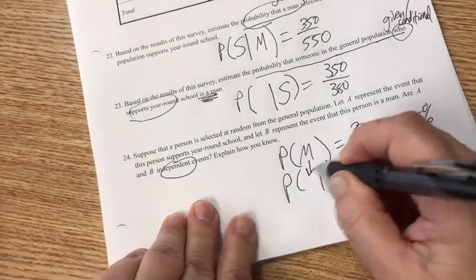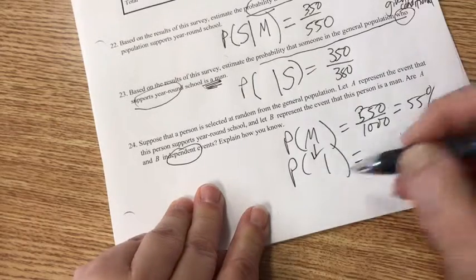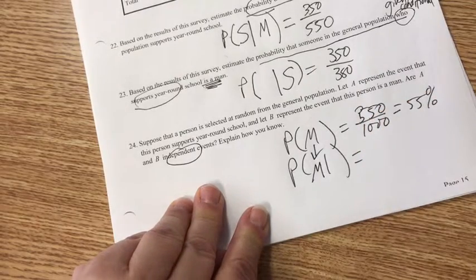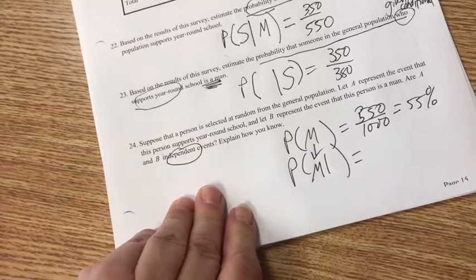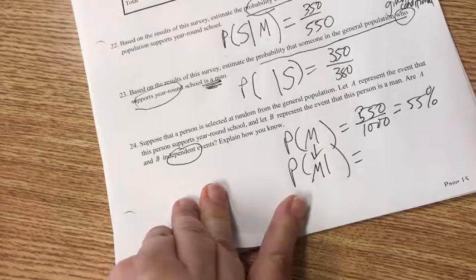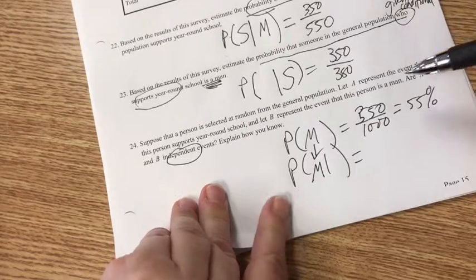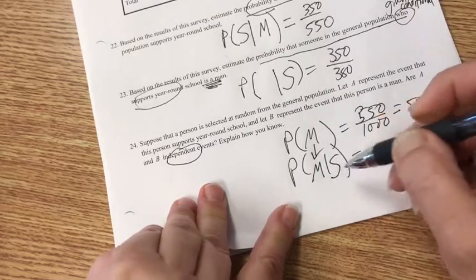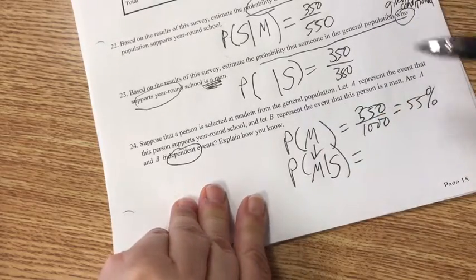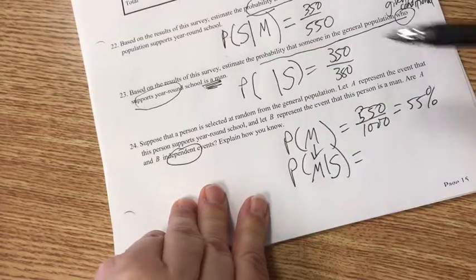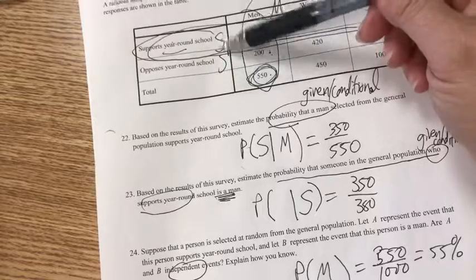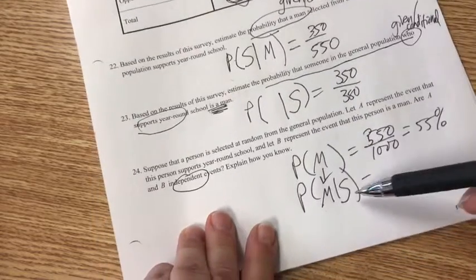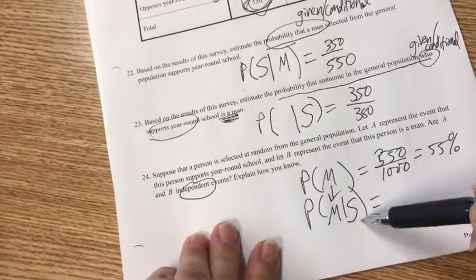Now, because I did the event probability of males, that's coming first in my conditional. So now I'm going to say, did I do a conditional with probability of male given, say, support school? Because once I choose male or female, I have to go to the other event to do the second part of the conditional. So I chose support school, the S one.